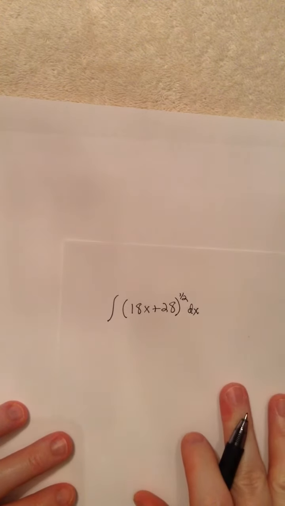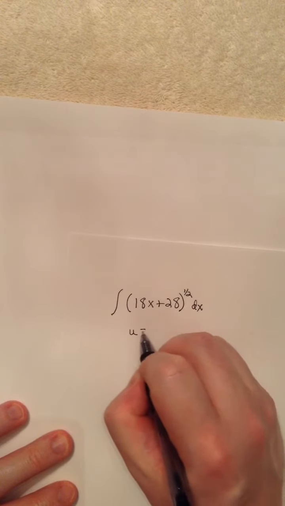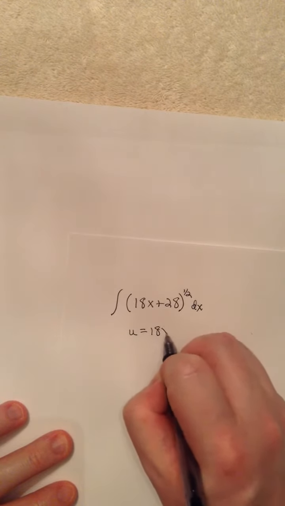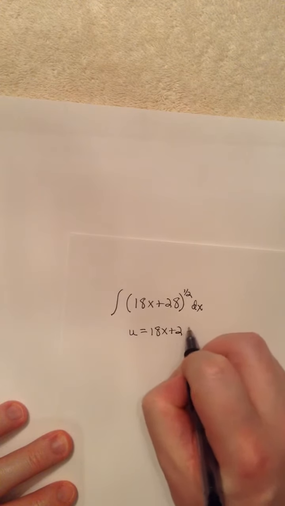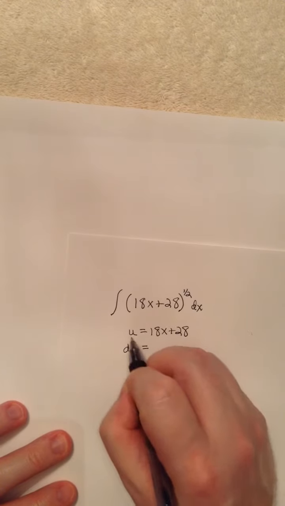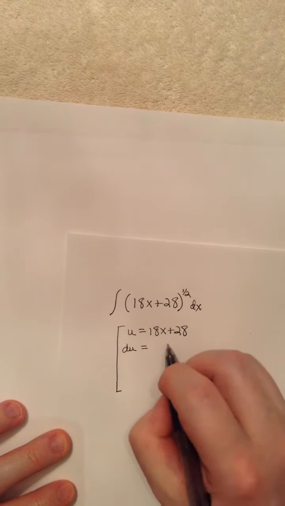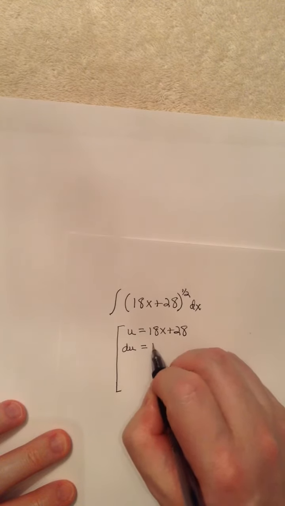Now, in terms of integration by substitution, we can set u equal to 18x plus 28. Taking the differential of both sides, u becomes du, and 18x plus 28 will become 18 dx.